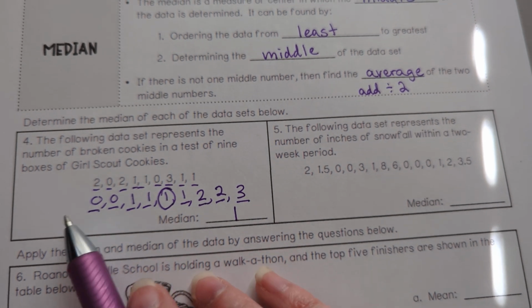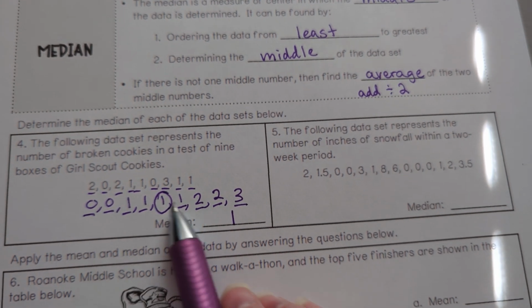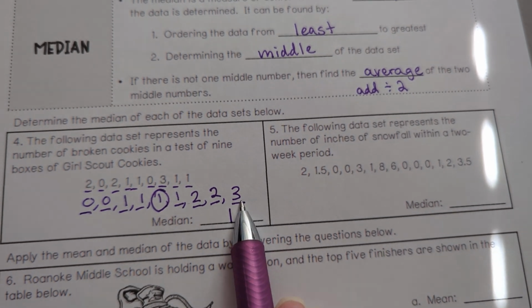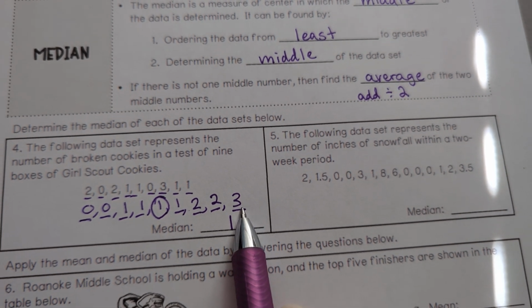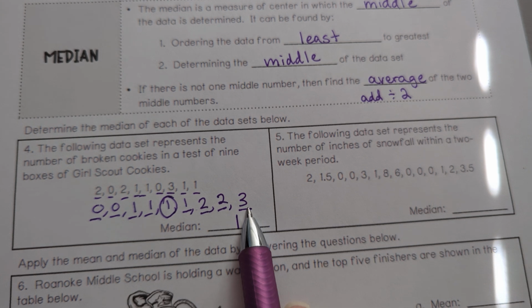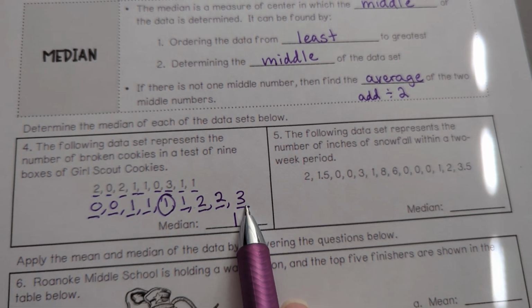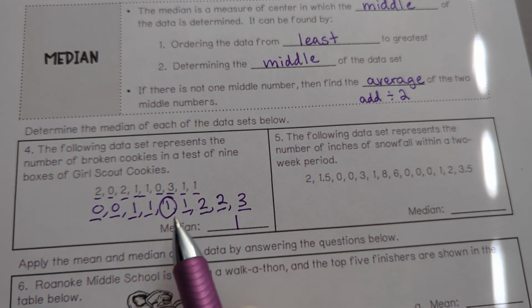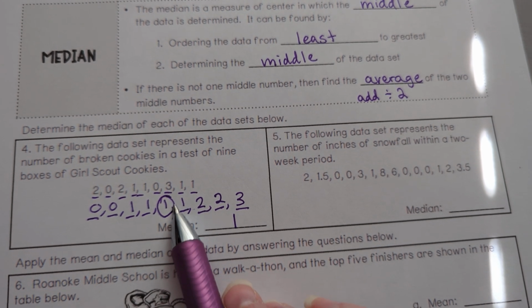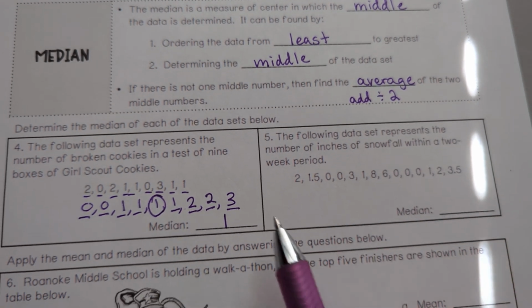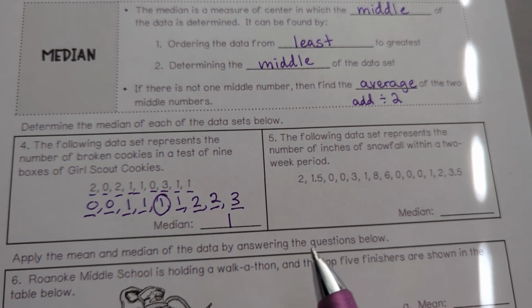The other way to do it is if you look total here, I have 9 pieces of information. It's an odd number, which means I'm going to have 1 exactly in the middle. Well, half of 9 is about 4.5. Okay, it's exactly 4.5. So that means it's 4 and then some. That would be where the middle is. So it just depends on how good you are with your mental math on that.